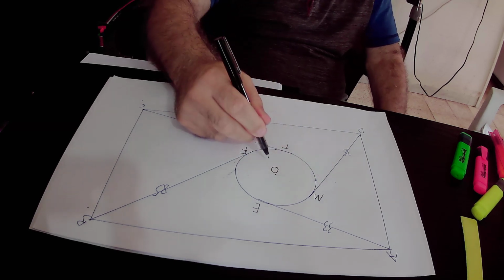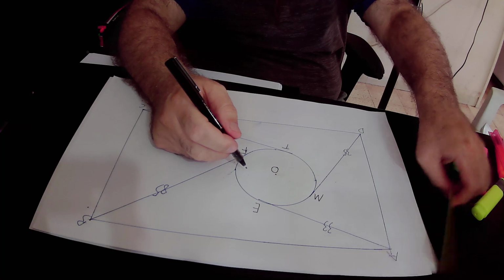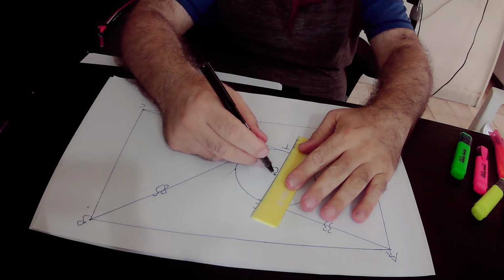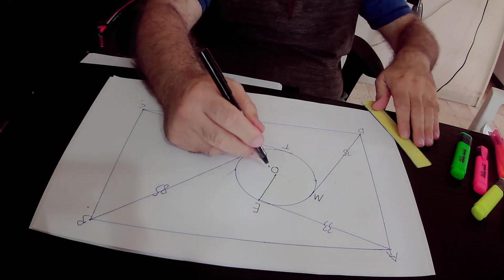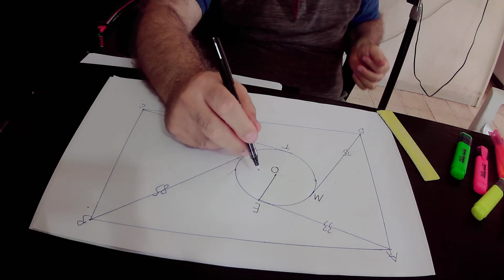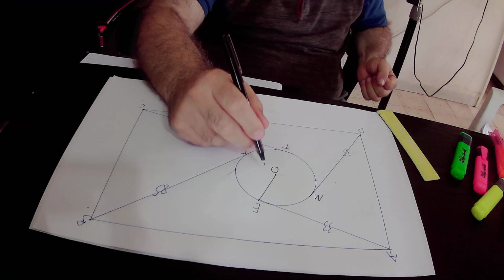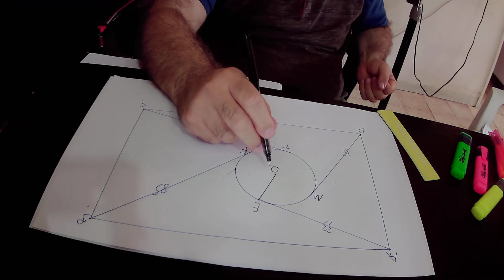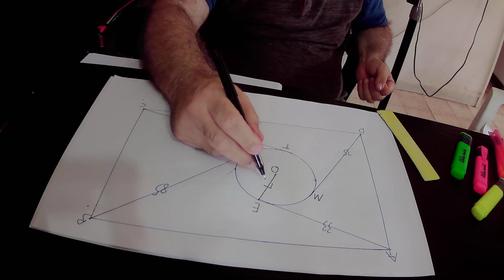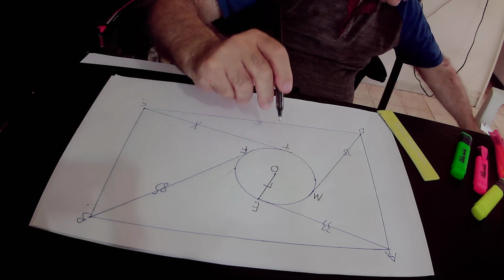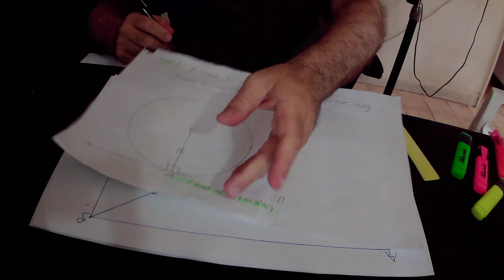We will join points O and E together by a straight line. Point O is the center of the circle, point E is a point on the circle itself, therefore OE is the radius of this circle that we will define as R. And we have here rule number 2, rule number 1.